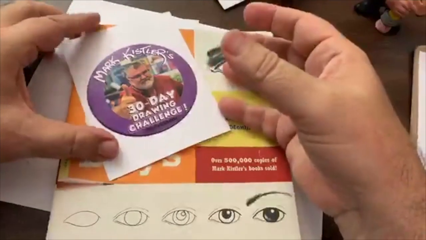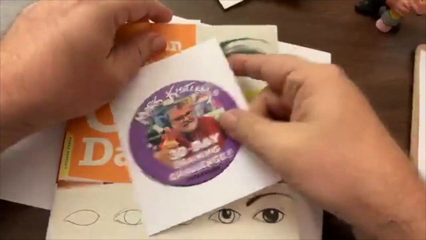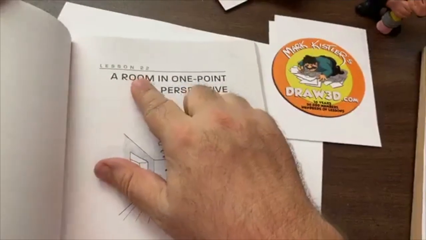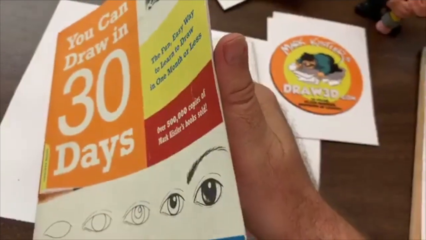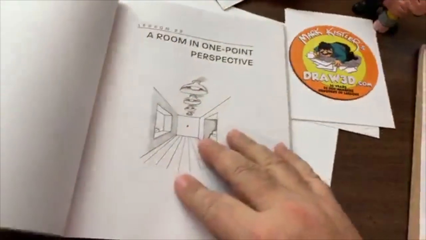Welcome back to our 30-day drawing lesson. We are on lesson 22. Lesson 22 of our 30-day process.